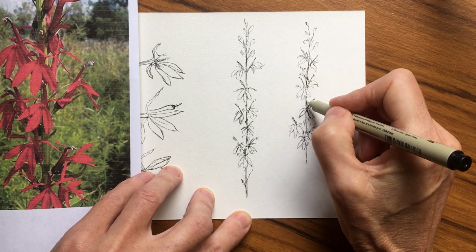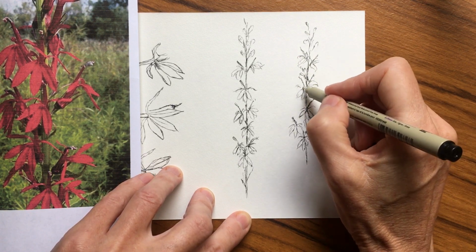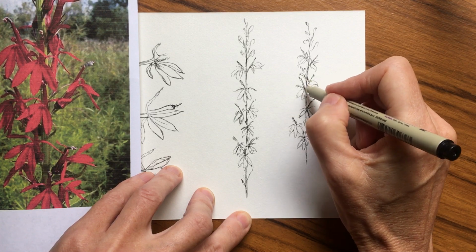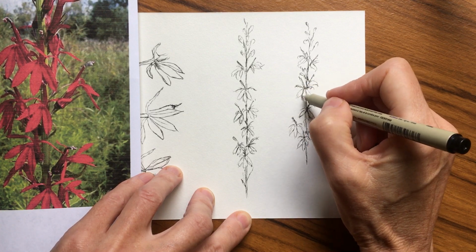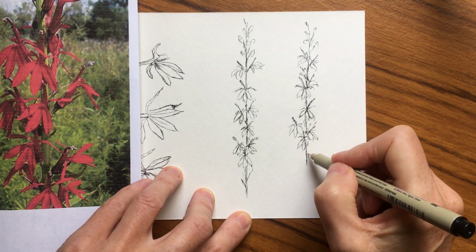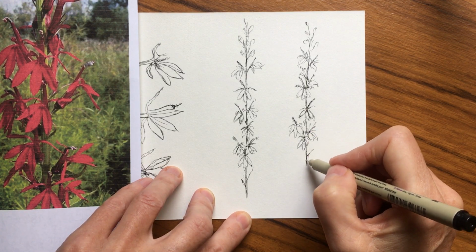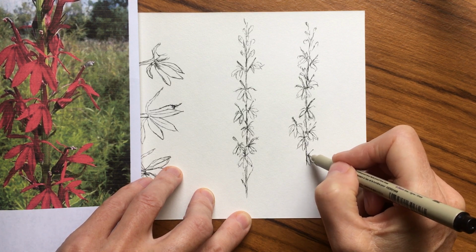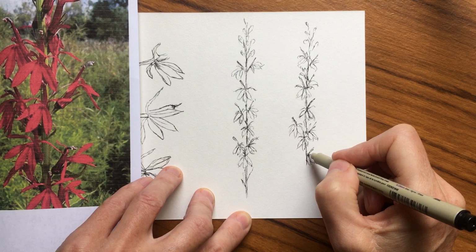Some flowers that are beginning to open up, and we're totally getting into very loose sketching.